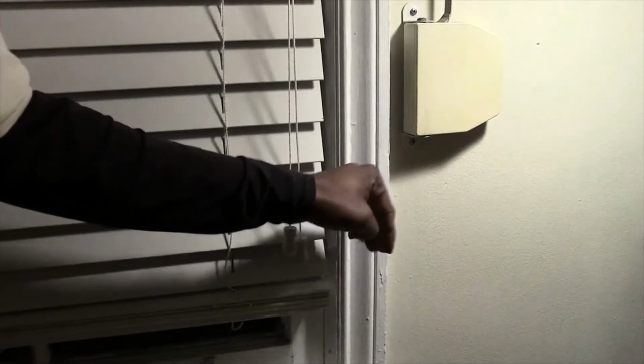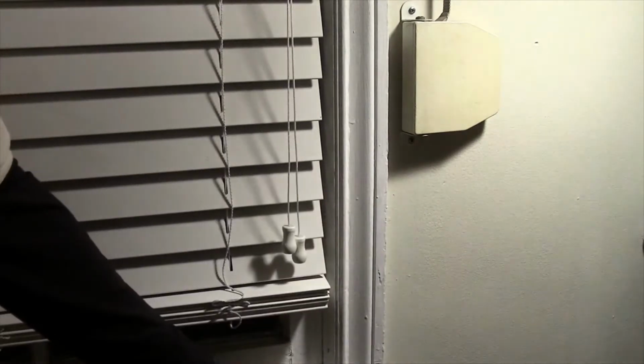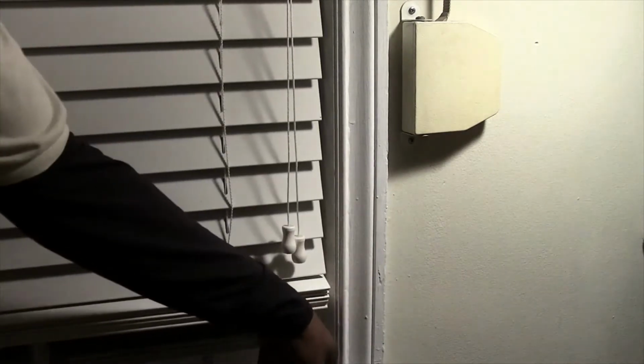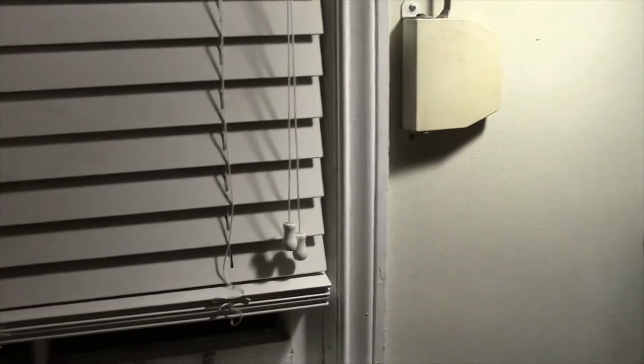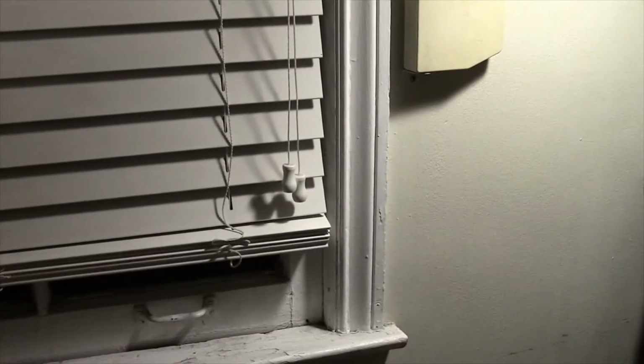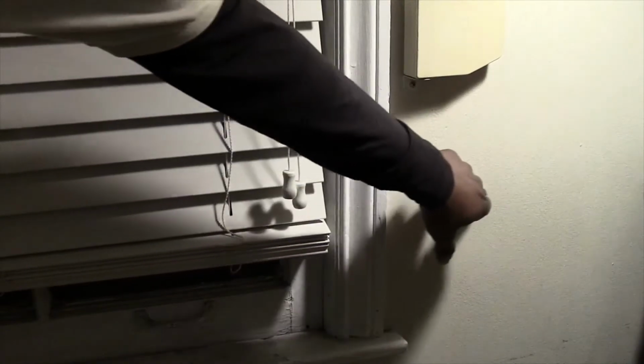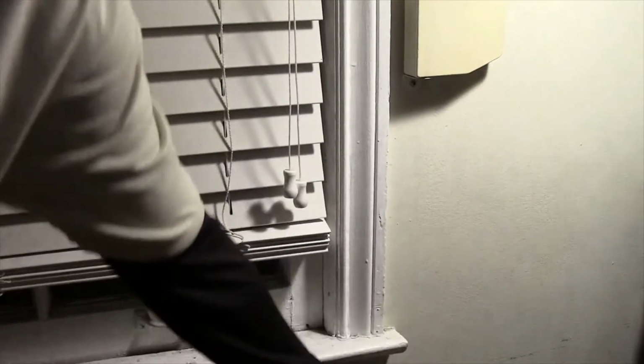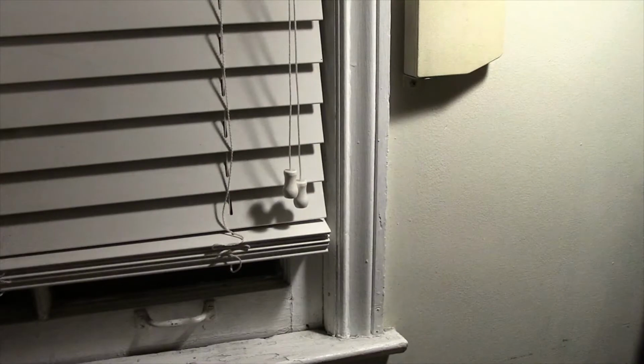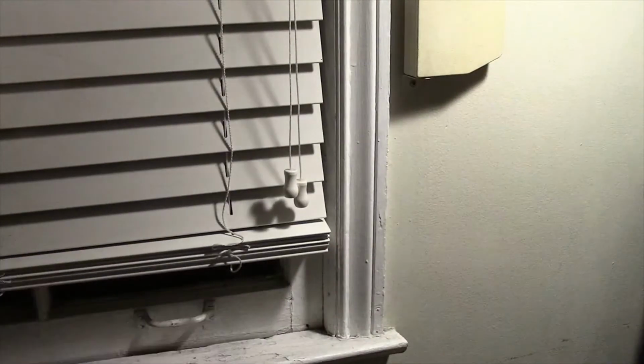Now this is outside. You see the molding here. This is our window ledge right below. And I'm going to take some temperature readings along this path here, and then we'll also take some along the bottom. So we'll do the side here, and then we'll move down to the bottom.